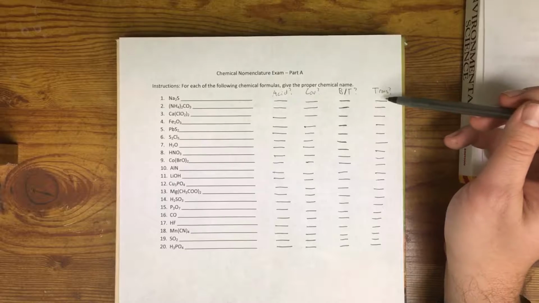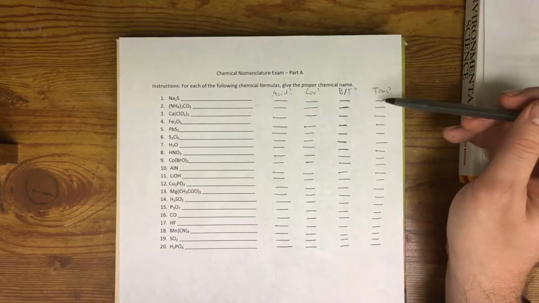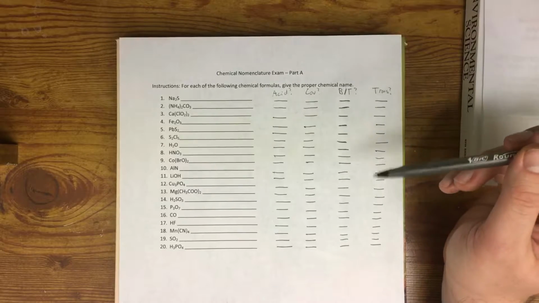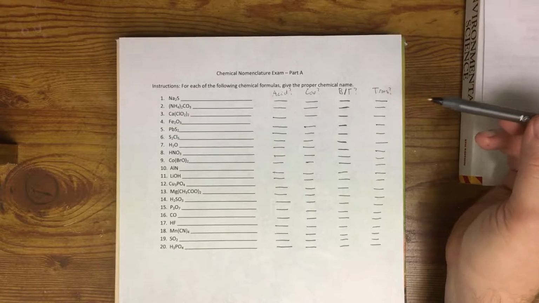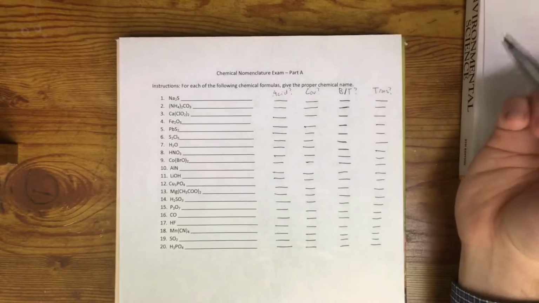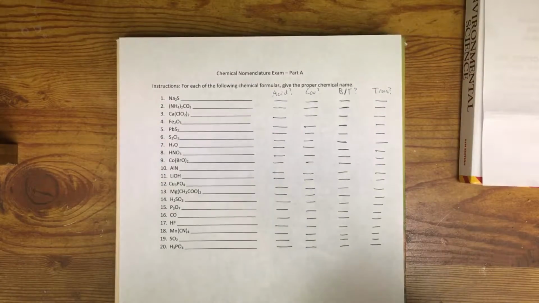Answering this question will tell you whether or not your name needs to incorporate a Roman numeral, and will remind you that you need to use the square method in order to determine what the Roman numeral is. So what I'm going to do is work through some of the questions on the test right here in front of you so that we can see how this system would work.